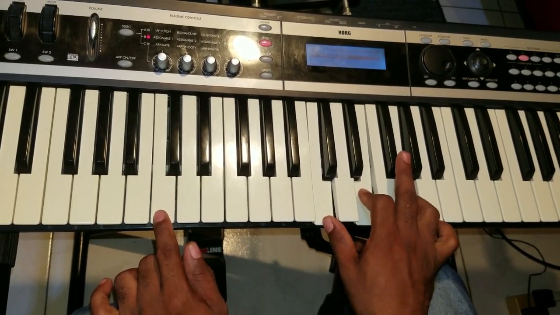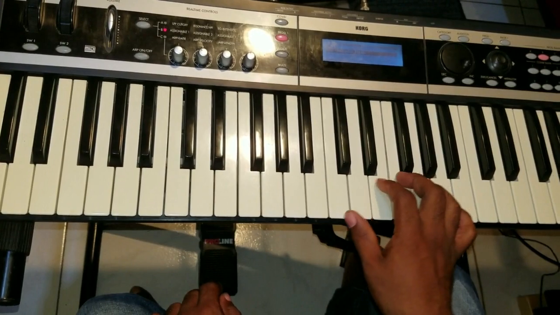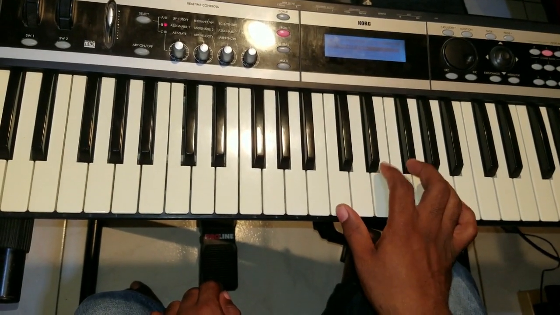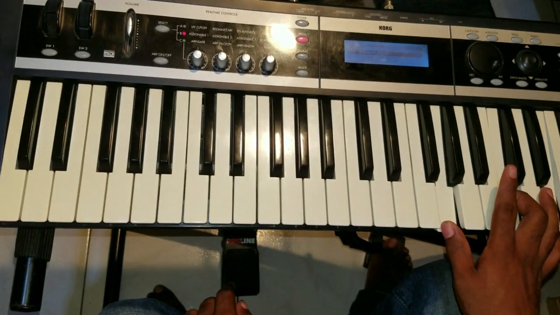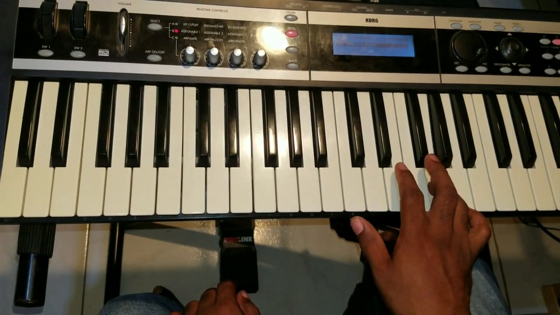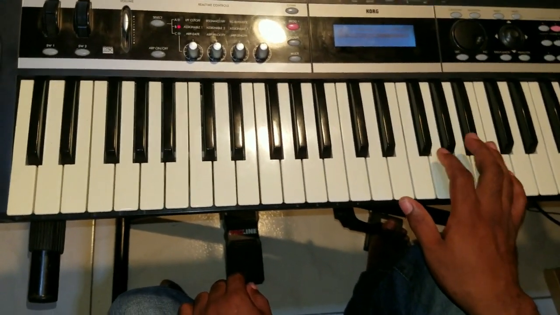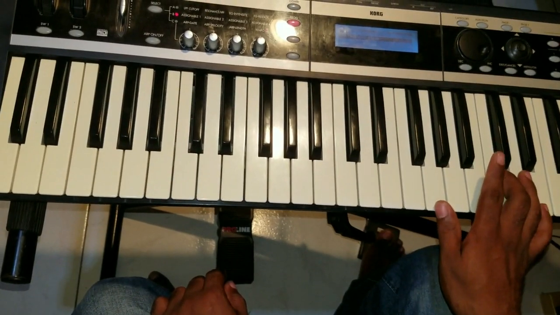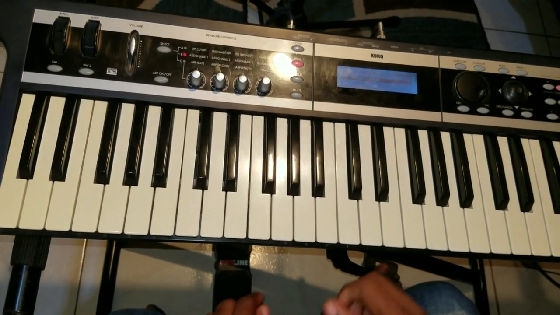This is the C, but I use this one that is inverted, which is the second inversion. So the root position, first inversion, second inversion. Root position, C, E, G. First inversion, E, G, C. Second inversion, G, C, E. Still the same C. Alright?